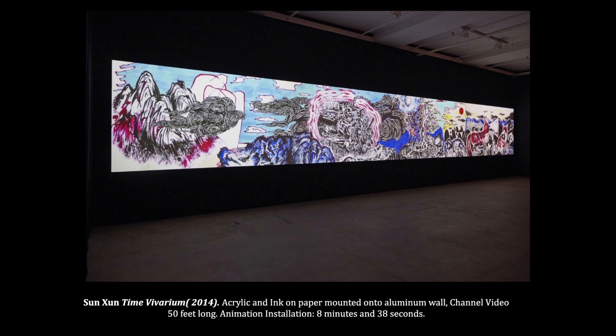For the first artist I will talk about, Shun Sun, one of the cool things that he does is he uses literati paintings, traditional techniques, and reevaluates them into an avant-garde style and creates an animation sequence with it. The first project that I will talk about is his Time Vivarium. The material used is acrylic and ink mounted on paper that is used to mount onto an aluminum wall to show the animation sequence.